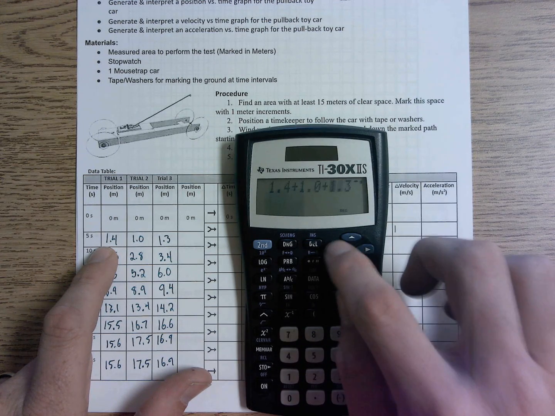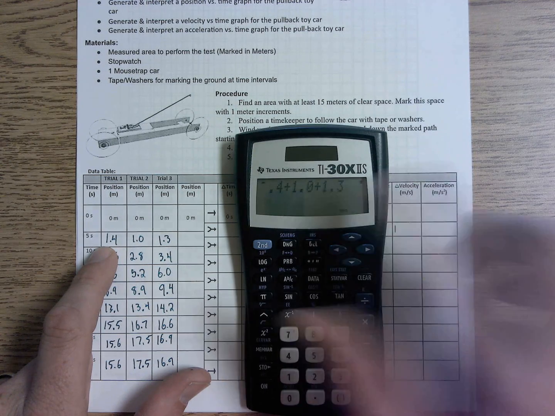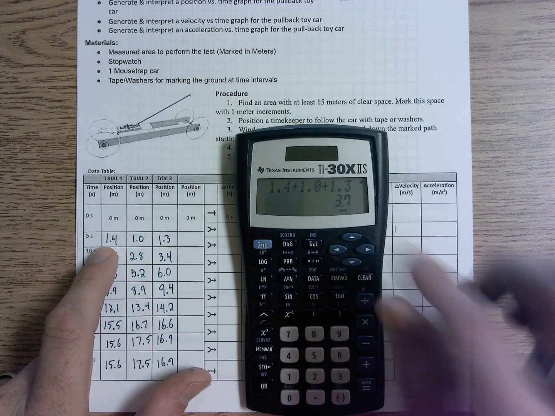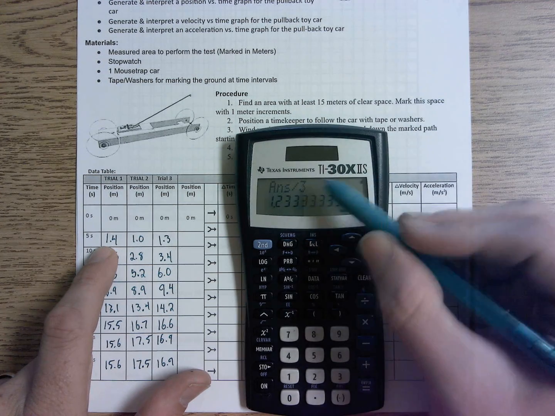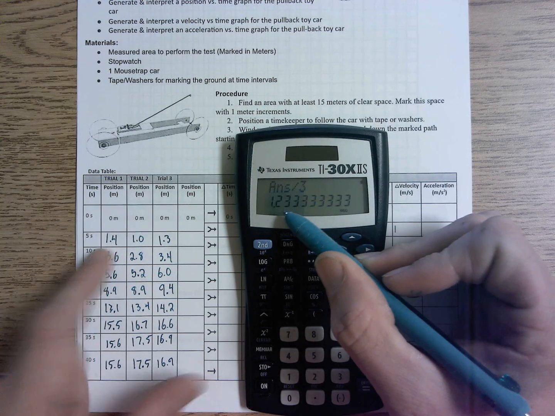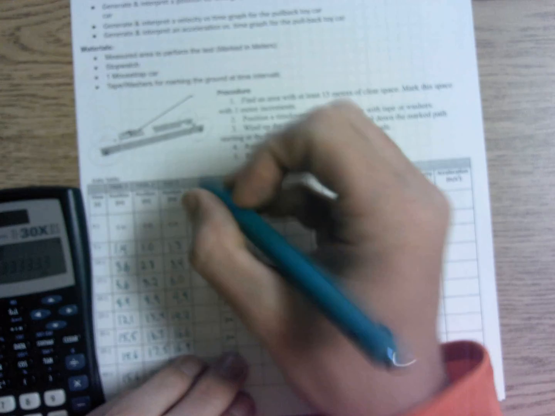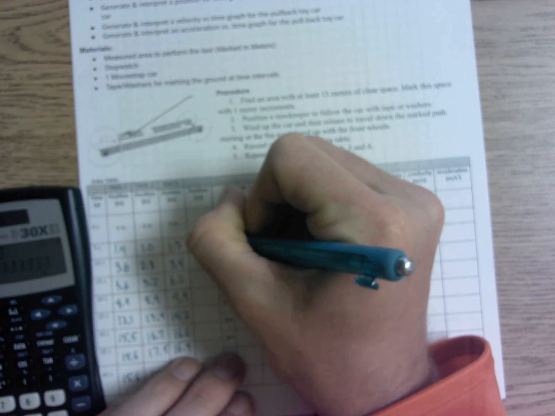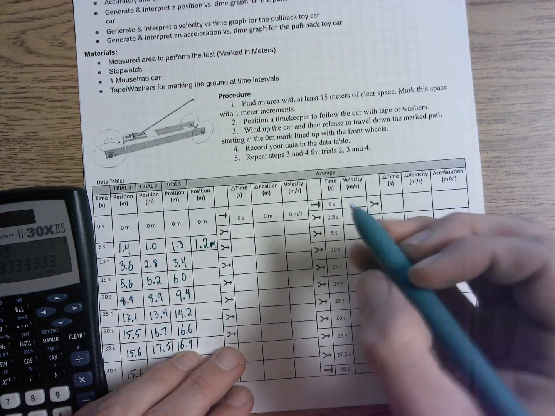What I would do instead is type it out, 1.4 plus 1.0 plus 1.3, hit enter, and then we get 3.7. Now we take that and divide by 3. We get 1.233, and we want to round to 2 significant digits, which is 1.2. And our unit, meters.